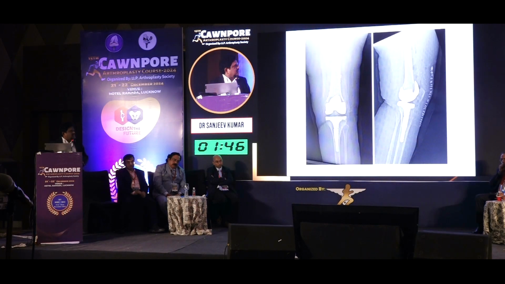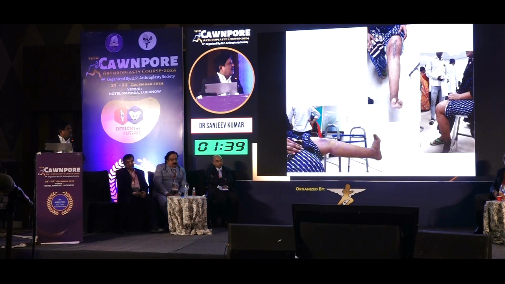So we closed this knee, and this is how we got the post-op X-rays. After almost 3 to 4 months of this surgery, the patient has 0 to 90 degrees of flexion. She is pain-free now and a happy patient.